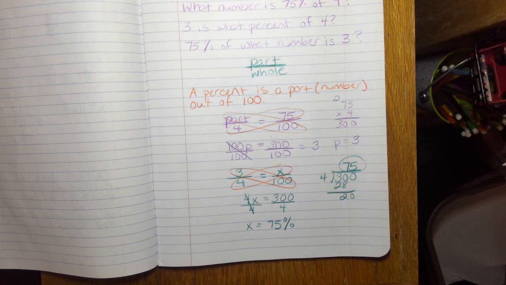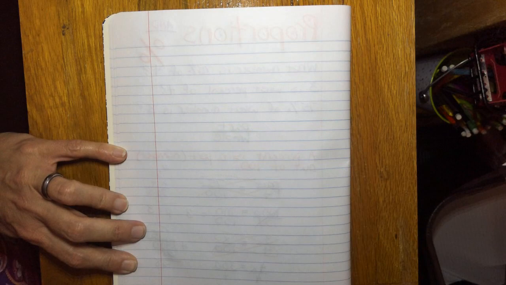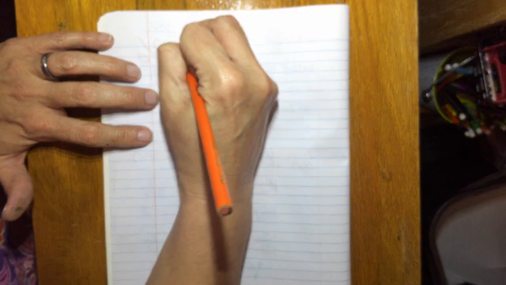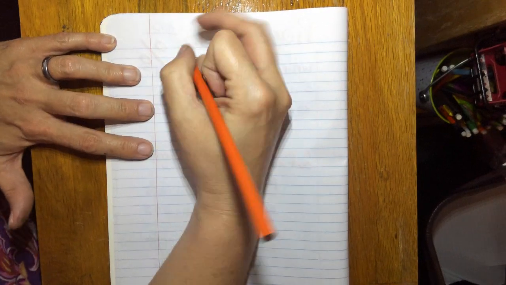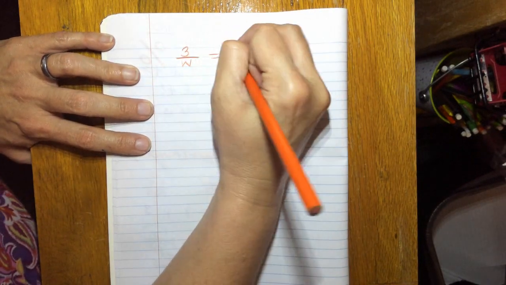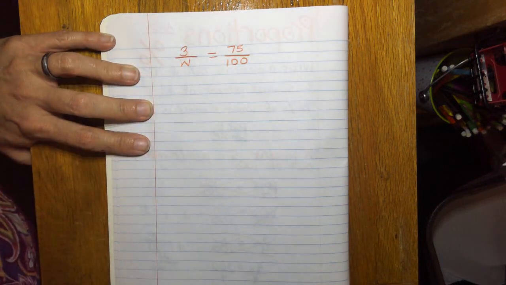Okay. And the last thing I was going to solve is 75% of what number is 3. Okay, so here I have 3 out of an unknown whole, which is the same as 75%, which is 75 over 100.